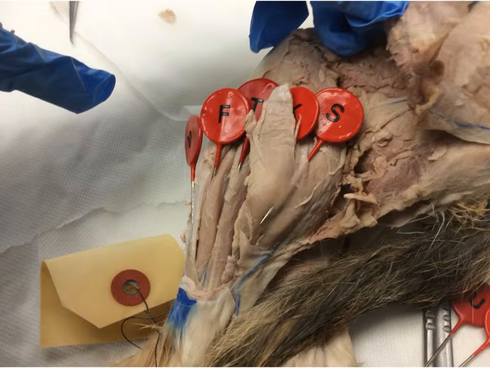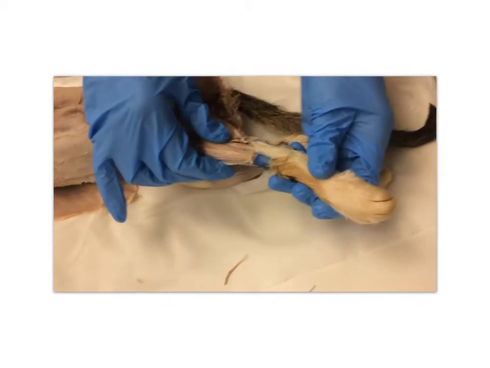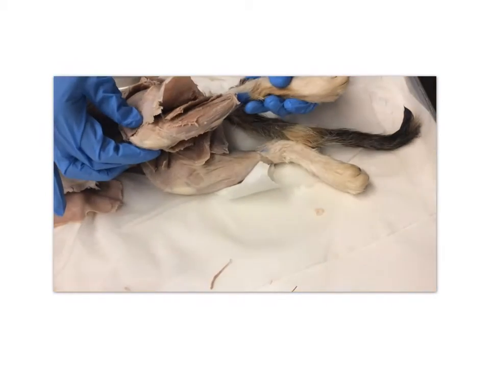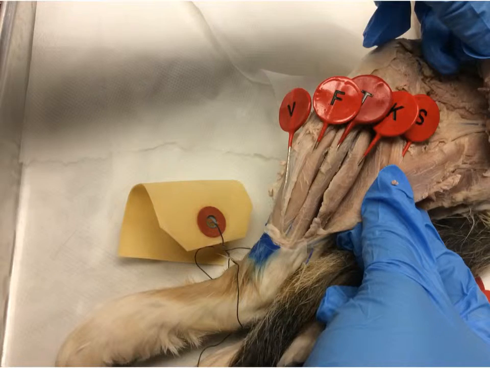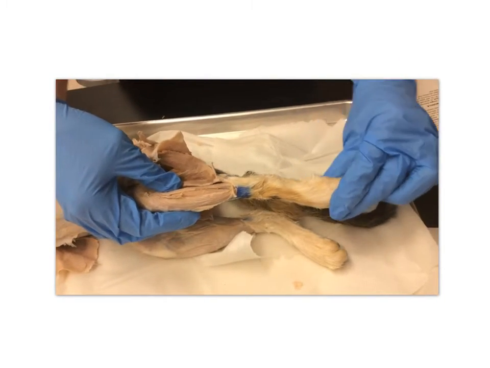The gastrocnemius corresponds with the letter S. It plantar flexes the ankle, as well as flexing the knee. The soleus corresponds with the letter K. It plantar flexes the ankle.